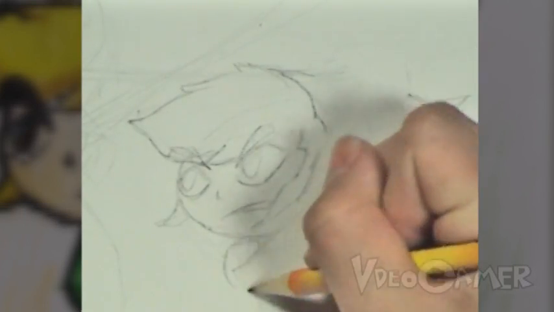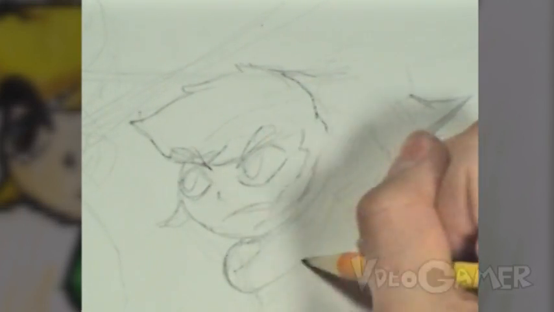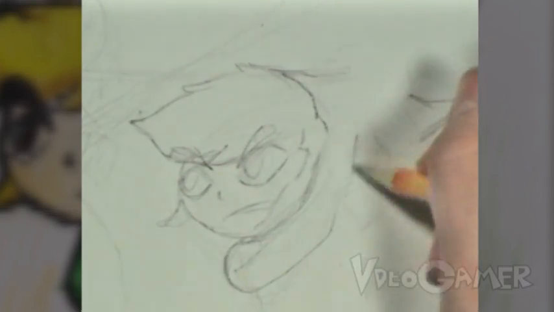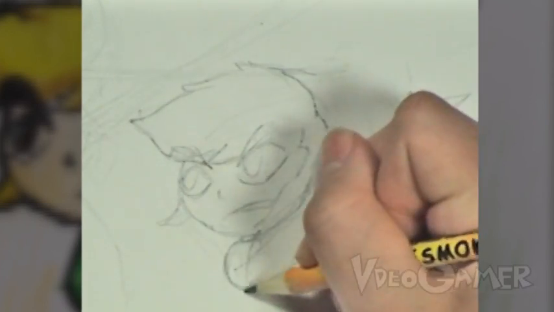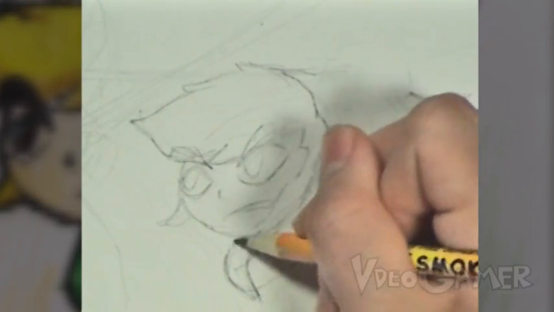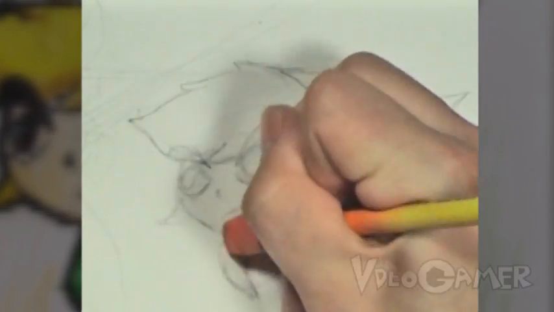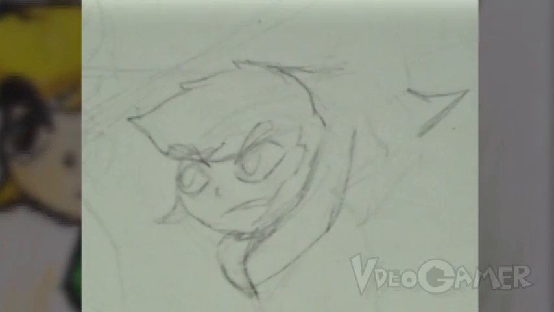Now we're going to move on to the hat. You can only draw so much of it because in my drawing, his hands are covering his hat. But be creative. You don't have to do the exact same pose I chose. Wow, that rhymed.